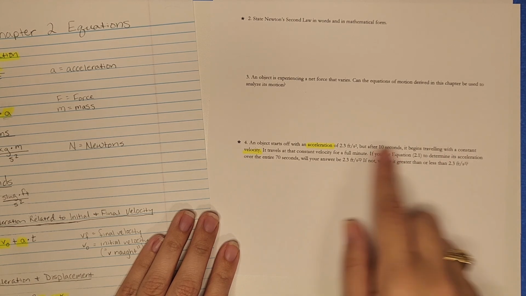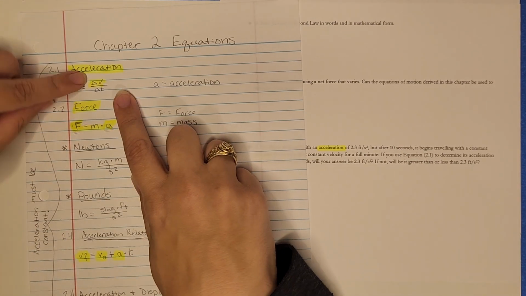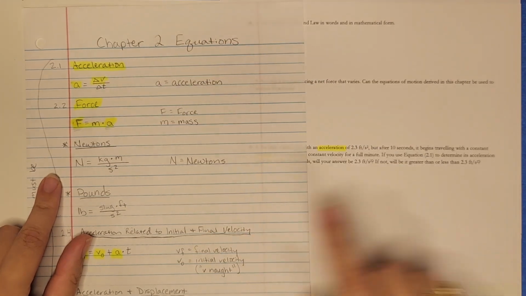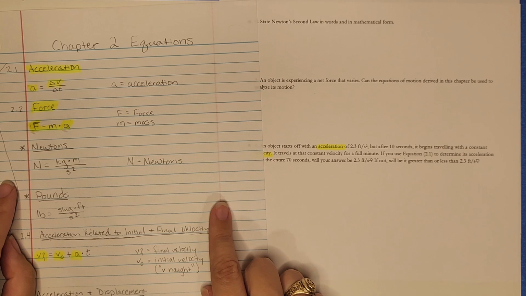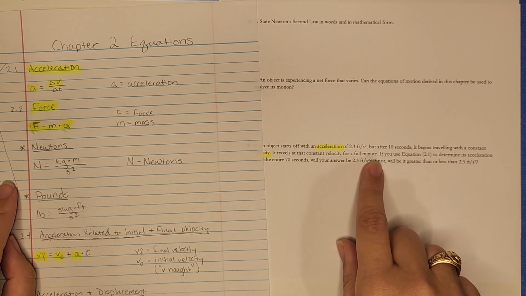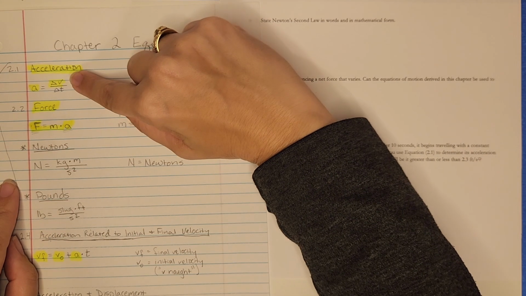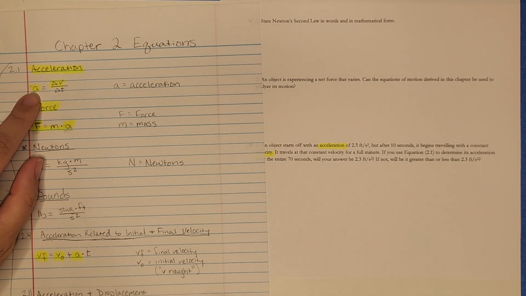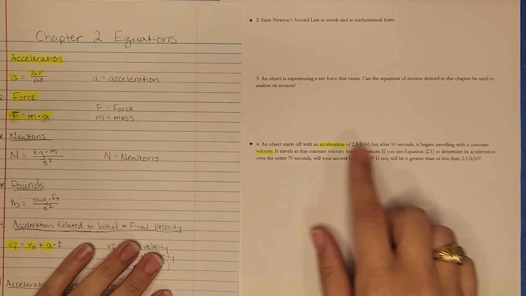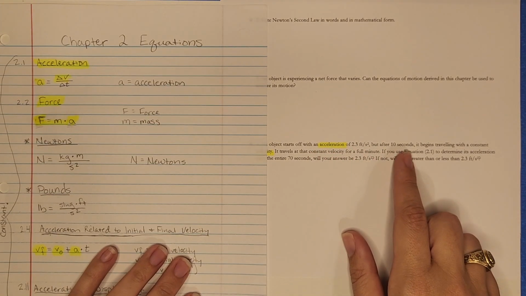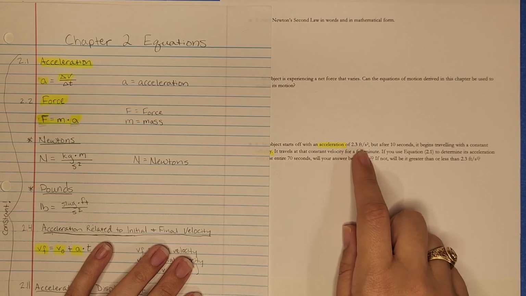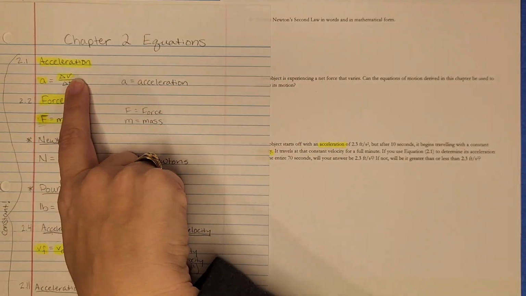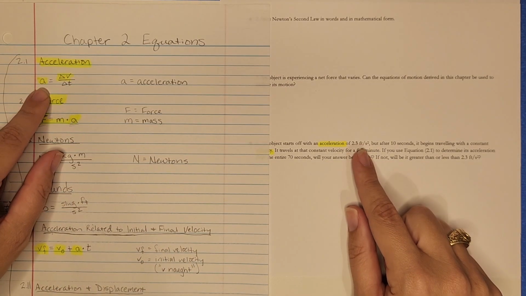So a constant velocity means we have a 0 here, because our start and end velocity are the same from this 10 seconds until the full minute, so for 60 seconds, it's going to be 0 divided by 60 is our acceleration during that second period of time. We aren't given enough information in this first period of time other than to say what this change in velocity was. We wouldn't know what the initial or final velocity was, but we are given what the initial acceleration is.